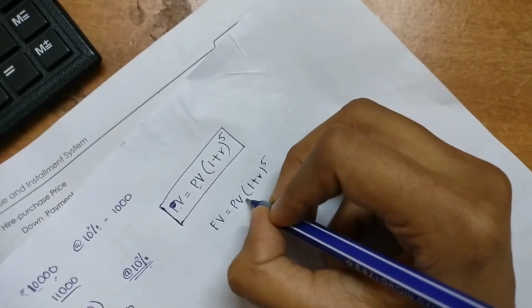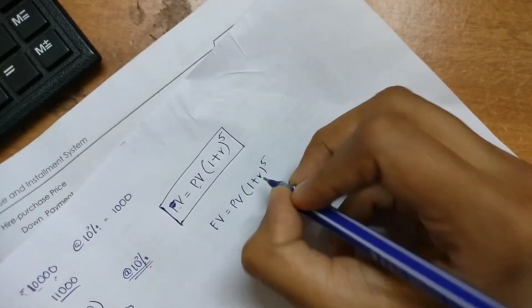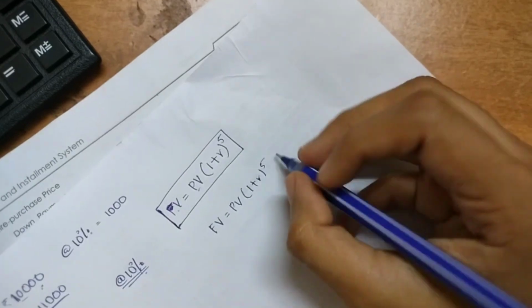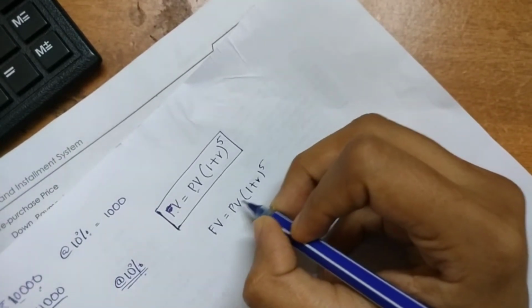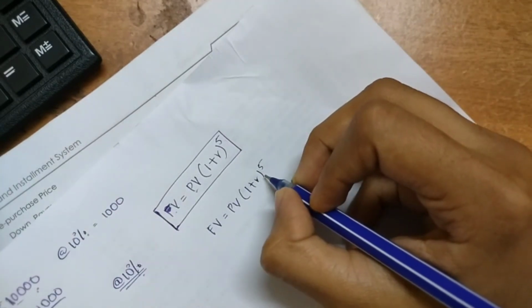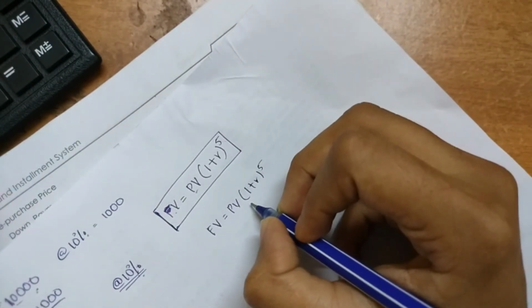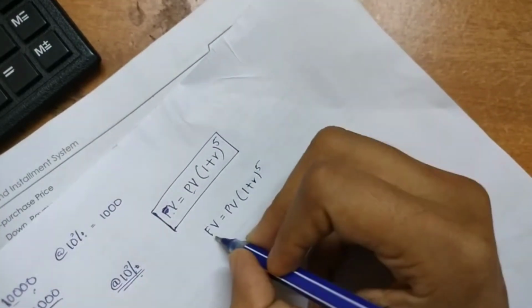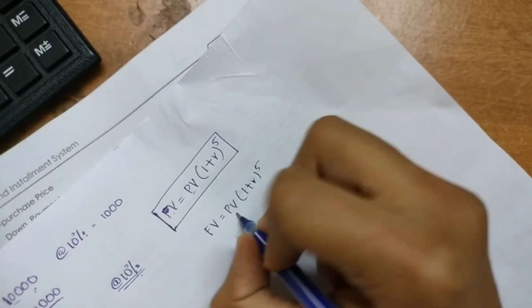Now I want to make this formula in such a way that I can find present value. If in the question they have given us future value and they have also given us the rate of interest, and I want to know the present value which I have to invest today, then you can reorder this. The same formula can be reordered so that we can find present value.